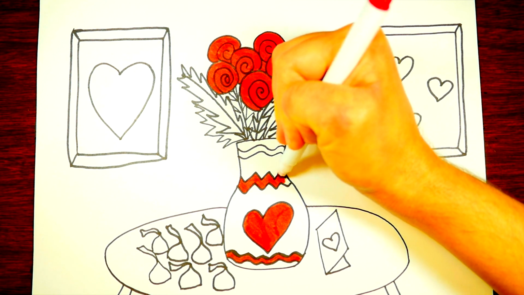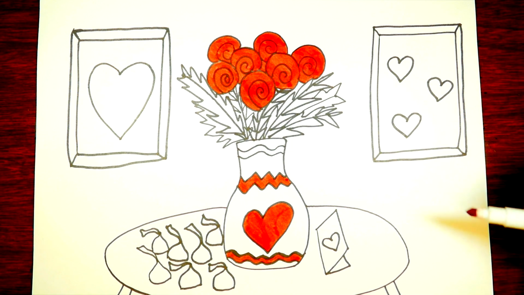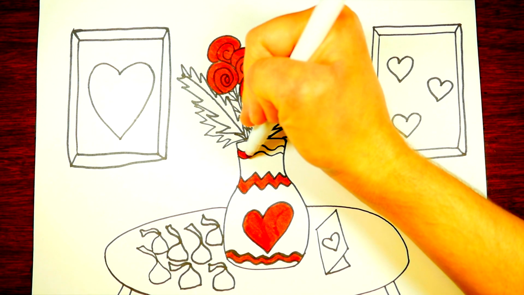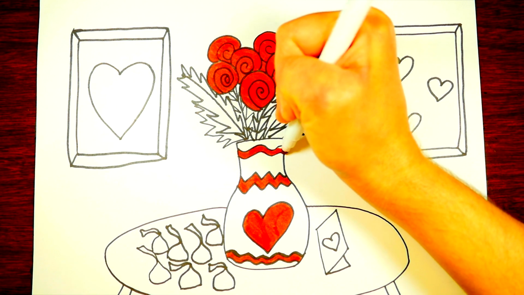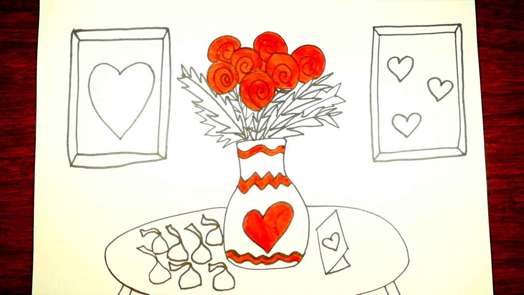So we'll color this band around the vase red as well. And this other one, we'll color that in with the color red. There we go. All right, and you could always color it whatever color you want to. You could color it blue. It's just that the traditional color for hearts and things like that is red.